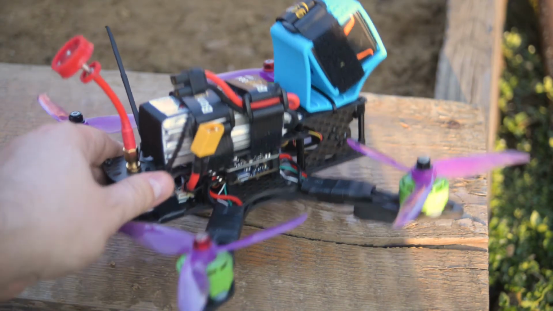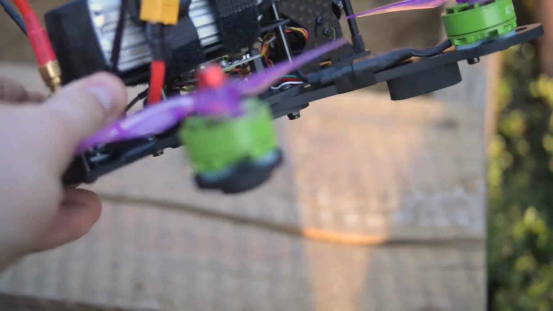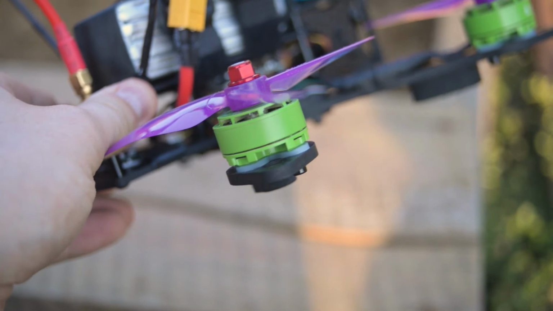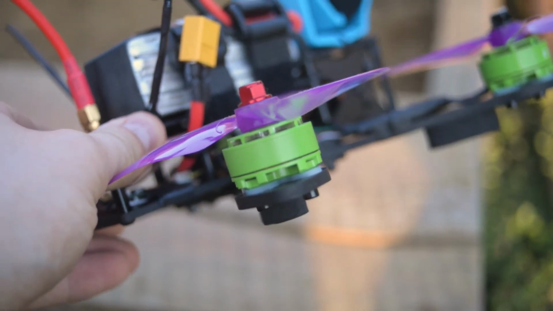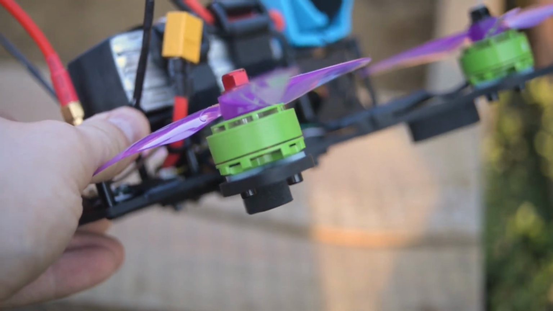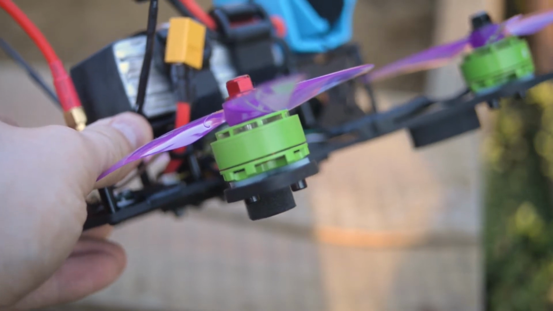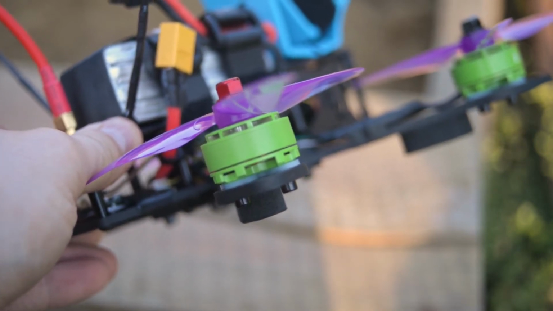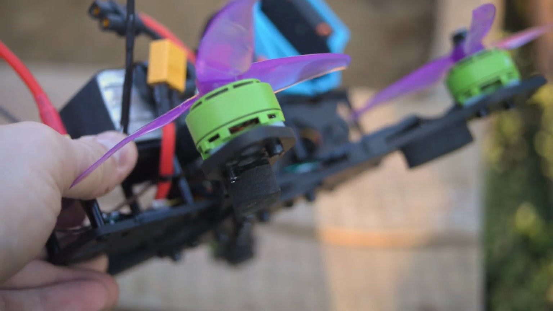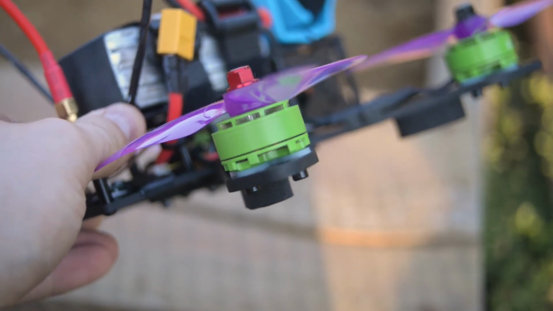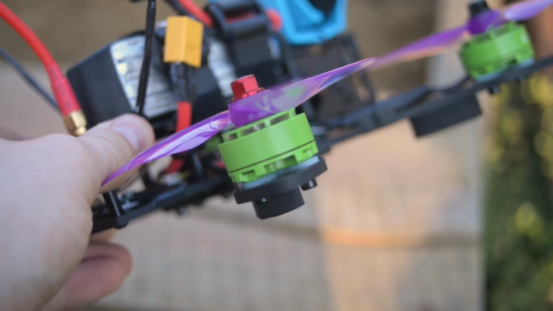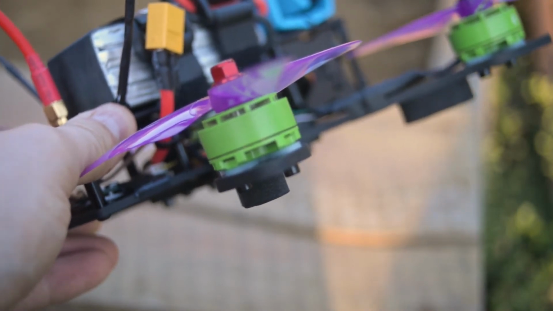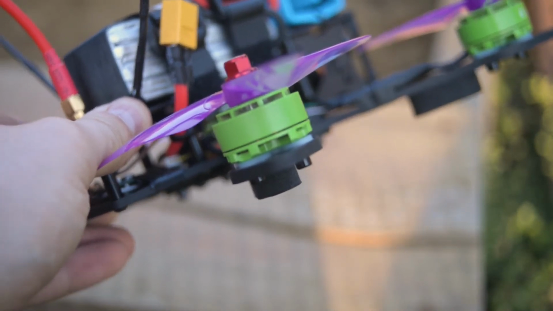The motors are soft mounted, and shame on you, Eachine, you provided only one set of short screws and only one lock nut, so I had to use my own screws because the provided ones were too short for the 4mm arm and the dampening silicone pad.